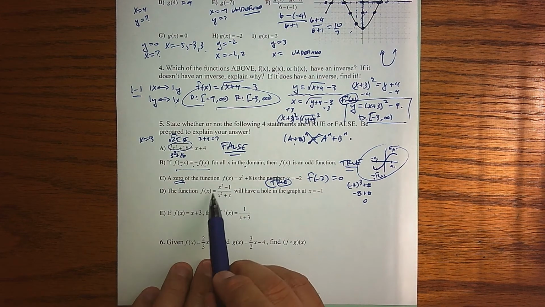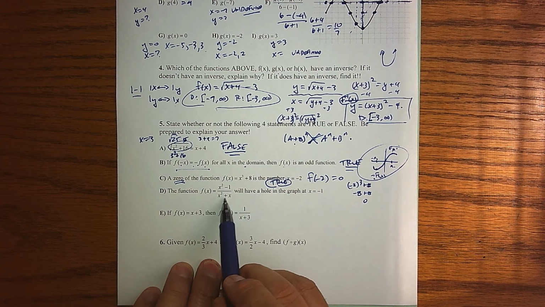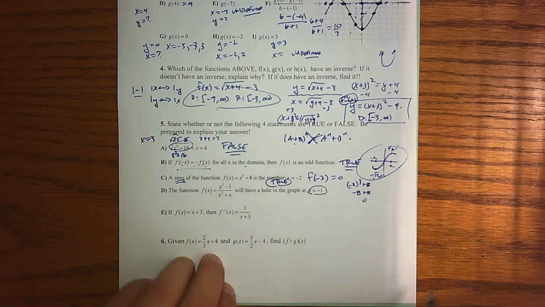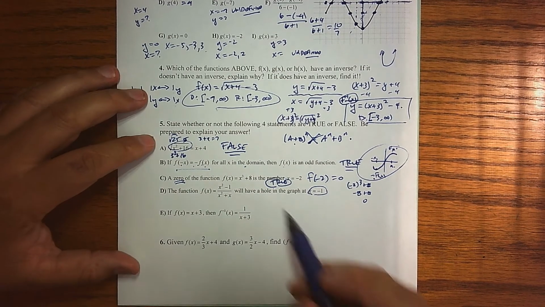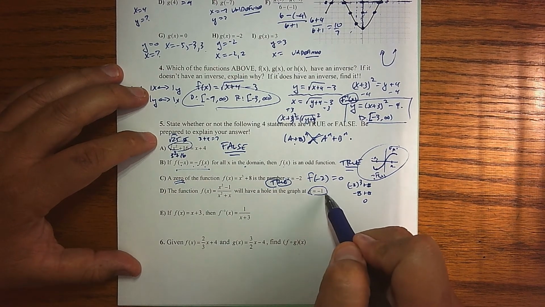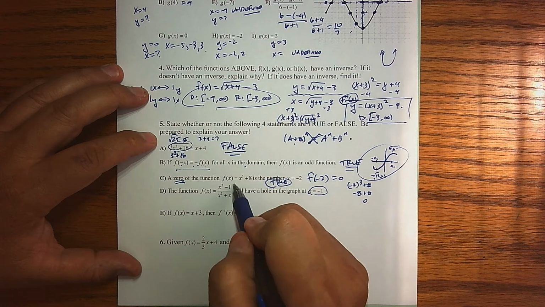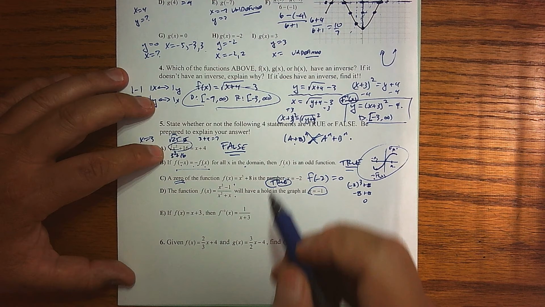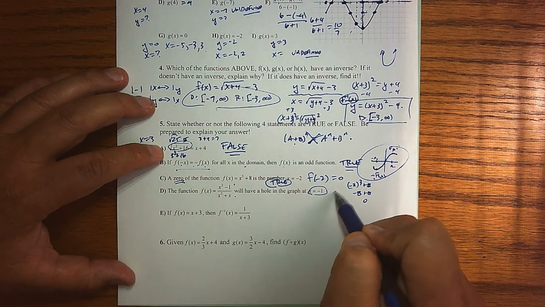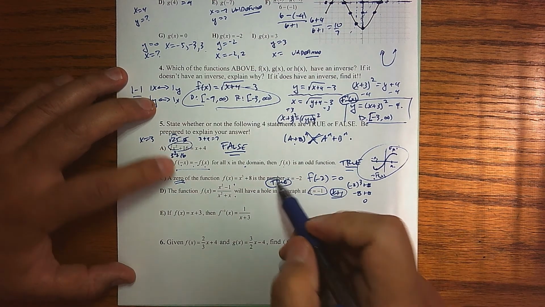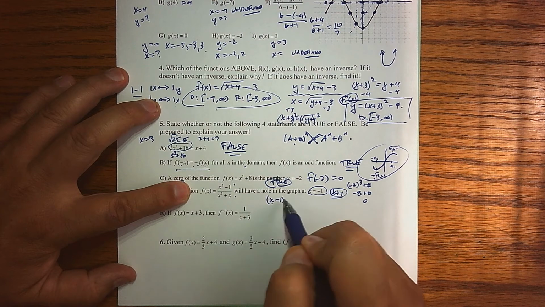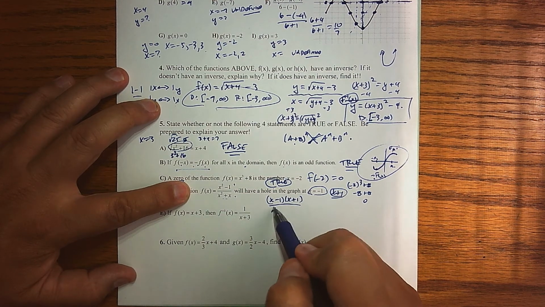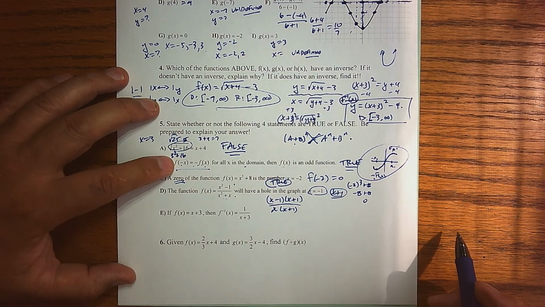The function x squared minus 1 over x squared plus x will have a hole in the graph at x equals negative 1. To get a hole in the graph, that basically means that negative 1 makes the top and the bottom equal to 0 at the same time. Or what you can do is factor x plus 1 out of the top and the bottom. If we factor the top, we get x minus 1 times x plus 1. And if we factor the bottom, we get x times x plus 1.